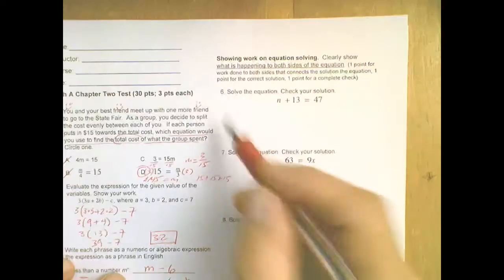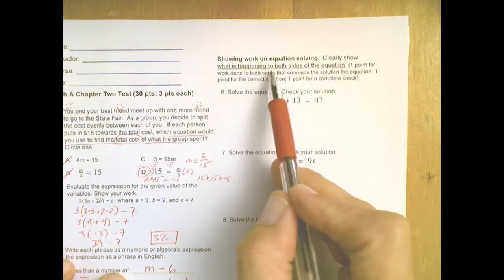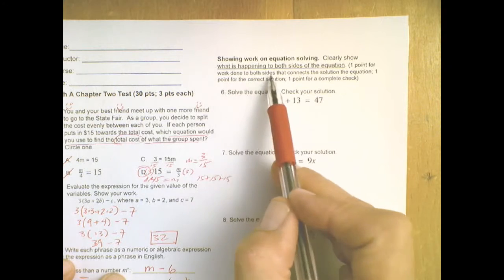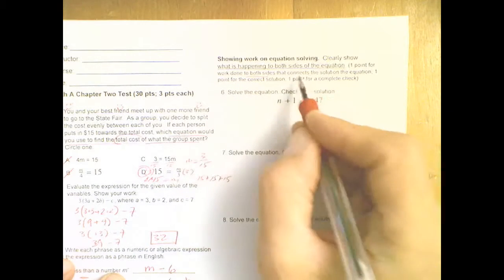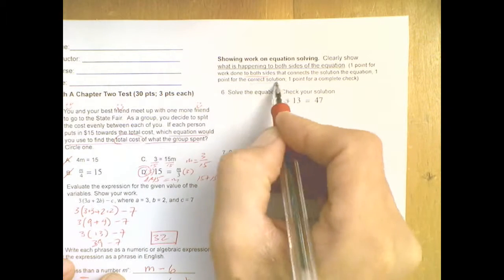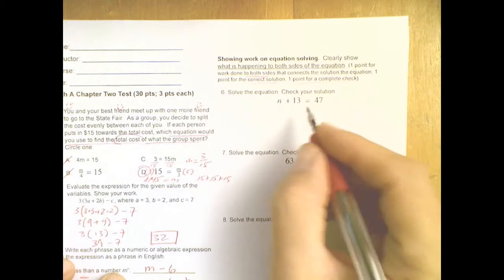Not 30 days, 30 miles per hour. Number 6, showing work on equation solving. Clearly show what is happening to both sides of the equation. 1 point for work done to both sides that connects the solution to the equation. 1 point for the correct solution. 1 point for a complete check. Solve the equation, check your solution.